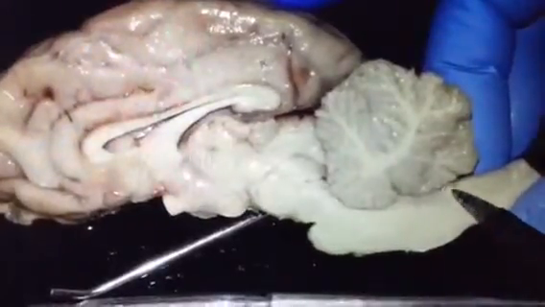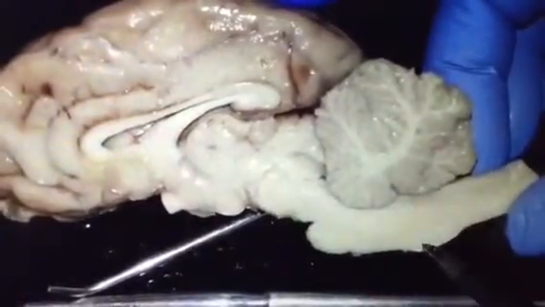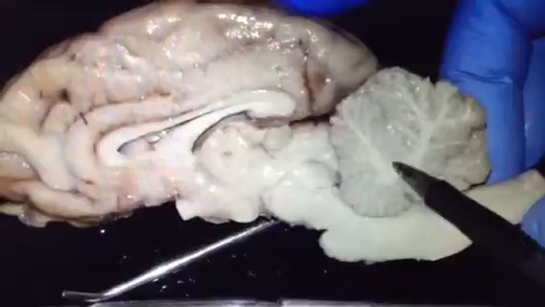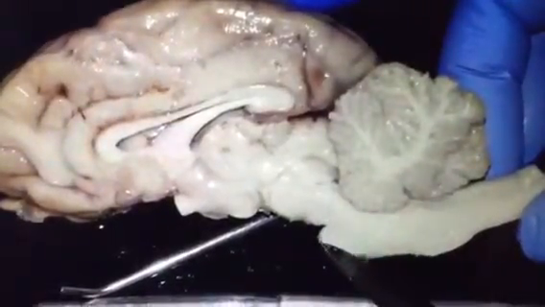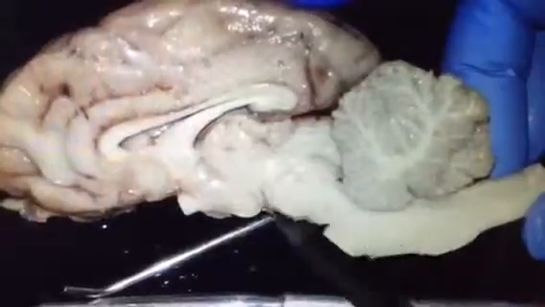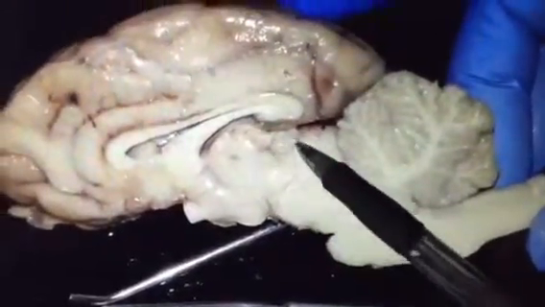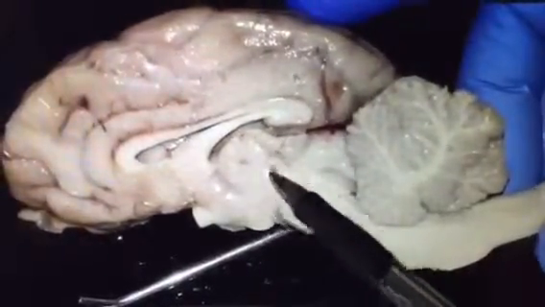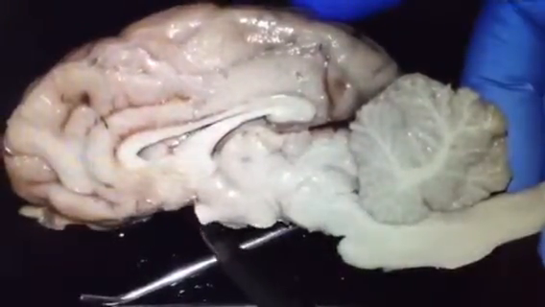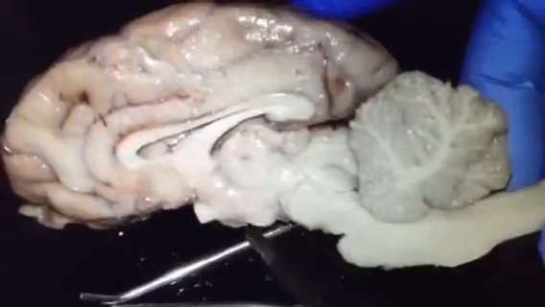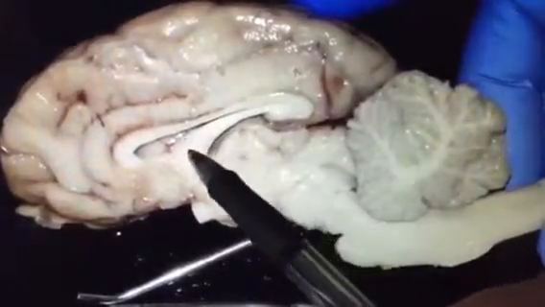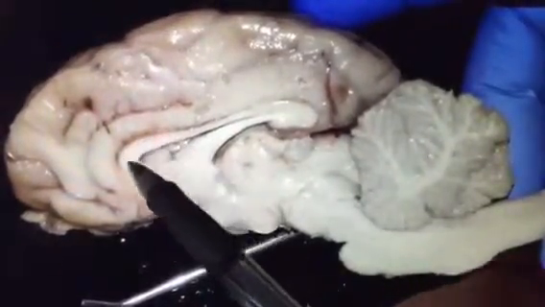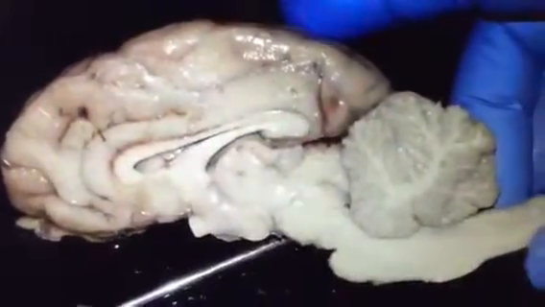Spinal cord with the central canal, medulla oblongata, fourth ventricle, cerebellum with the arbor vitae, the white matter, and this is pons, midbrain, pineal gland or pineal body, hypothalamus, thalamus, hypothalamus, optic chiasm, mammillary body, third ventricle, fornix, lateral ventricle, and corpus callosum. Thank you.